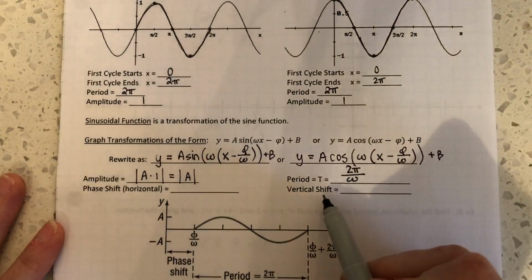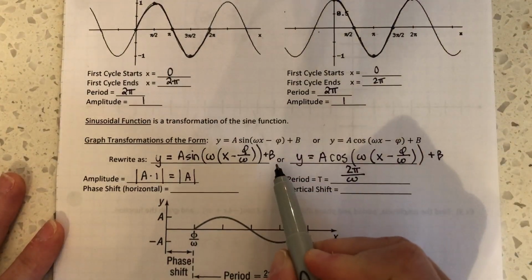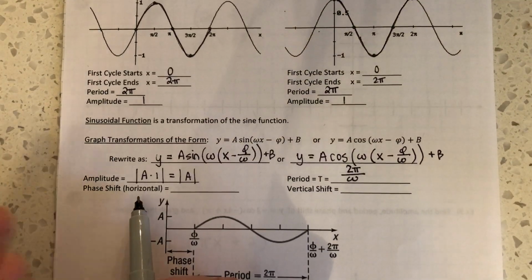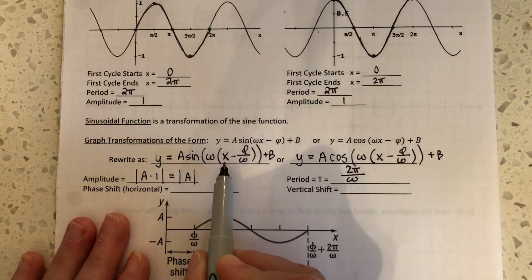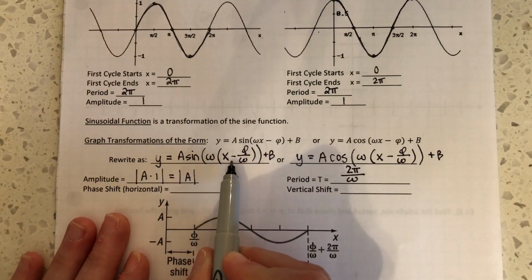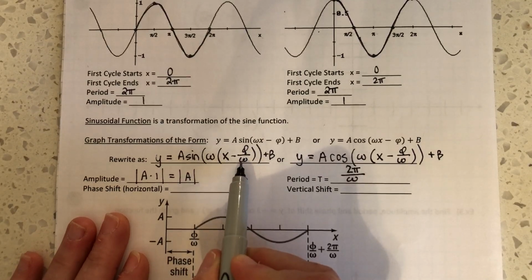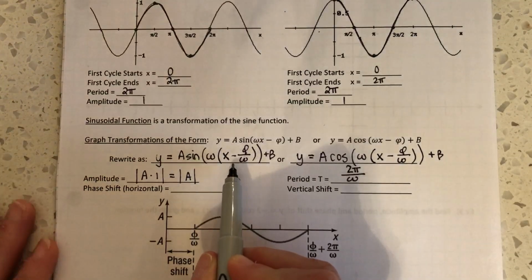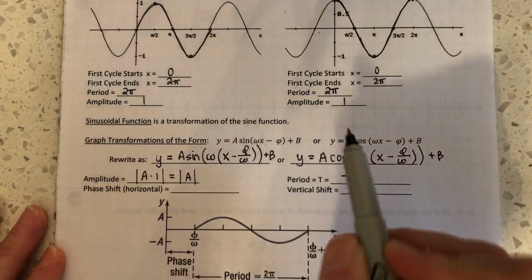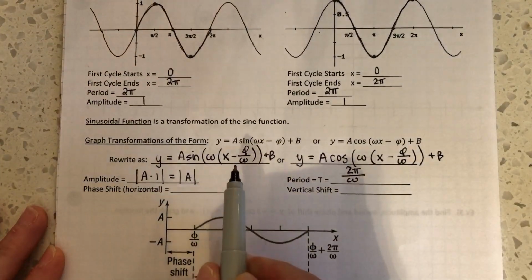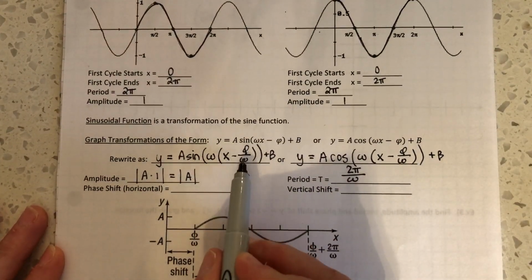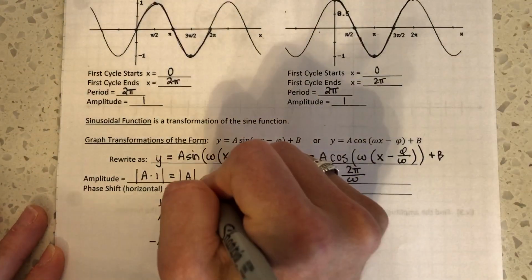All right, and then your vertical shift is just going to be, oh, I should go over here. Your phase shift, your horizontal shift is going to be, well, if you have x minus phi over omega, then really the opposite of that would be happening, and you would be shifting to the right phi over omega. But your phase shift is going to be phi over omega units.